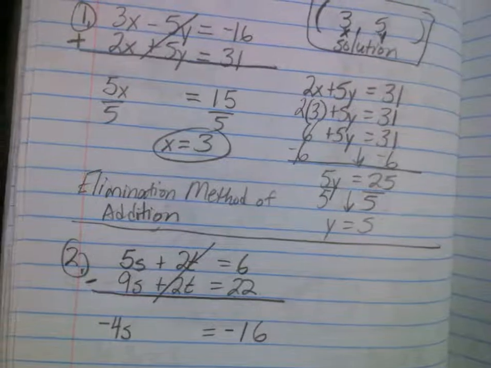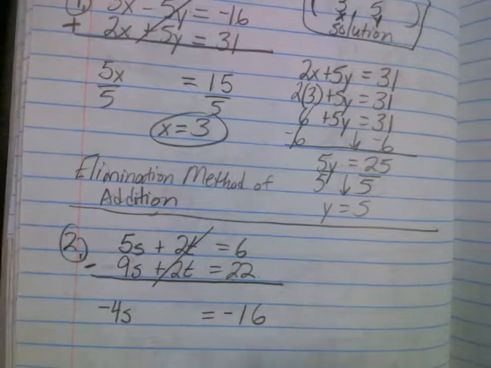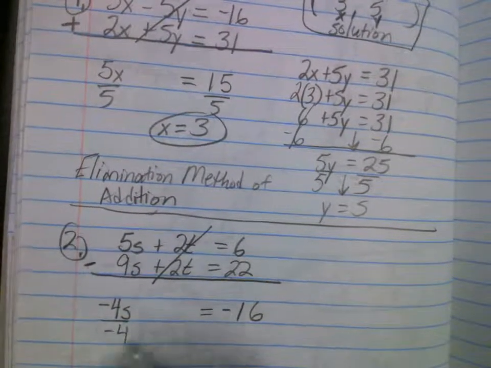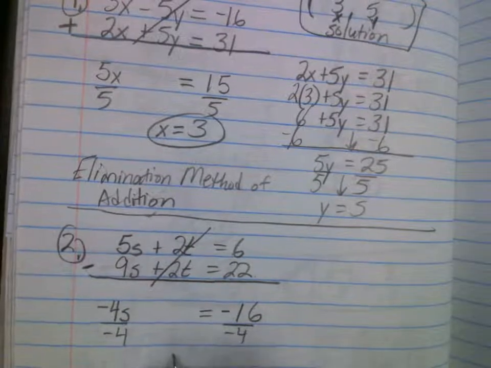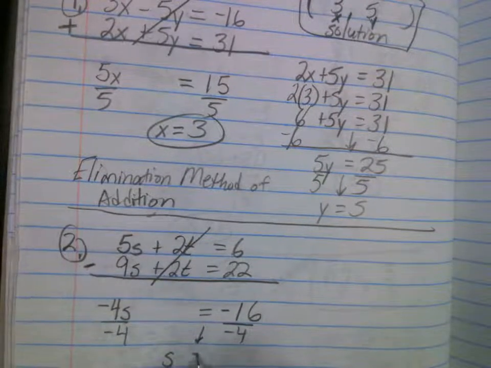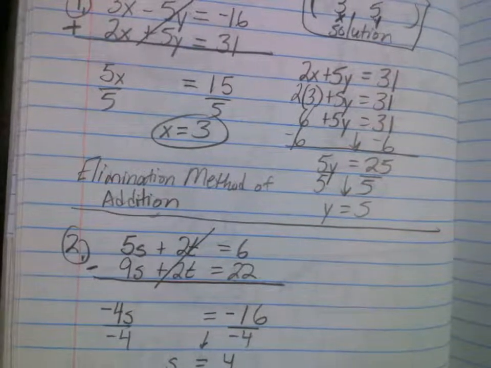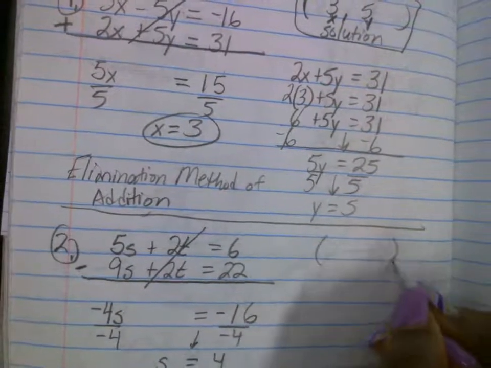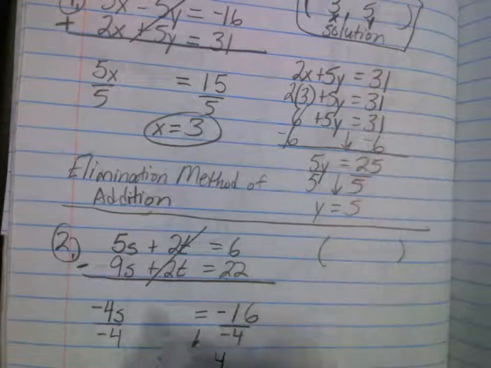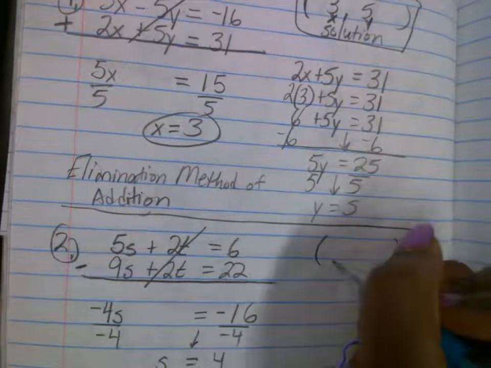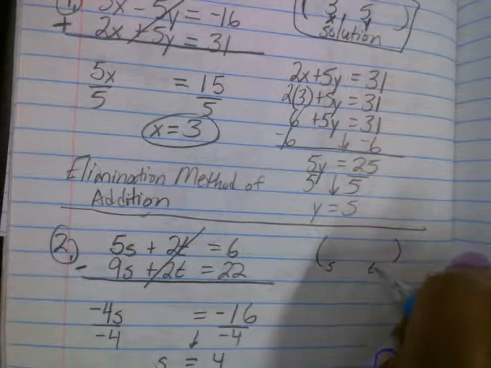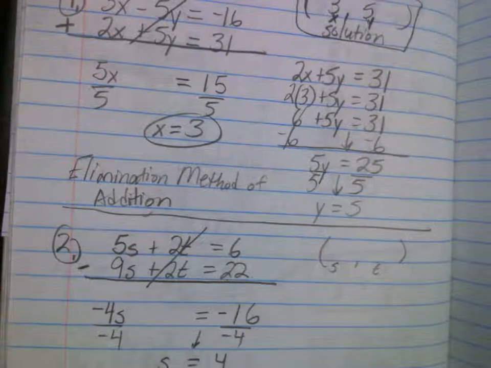Now what do we do to get s by itself? Divide both sides by negative 4. And that gives us s is equal to what? Positive 4. That's fine. All right. So which one is going to go first? X, then Y. So we know that this comes first. This will be S. This will be T. ABC order, right? So we got 4.